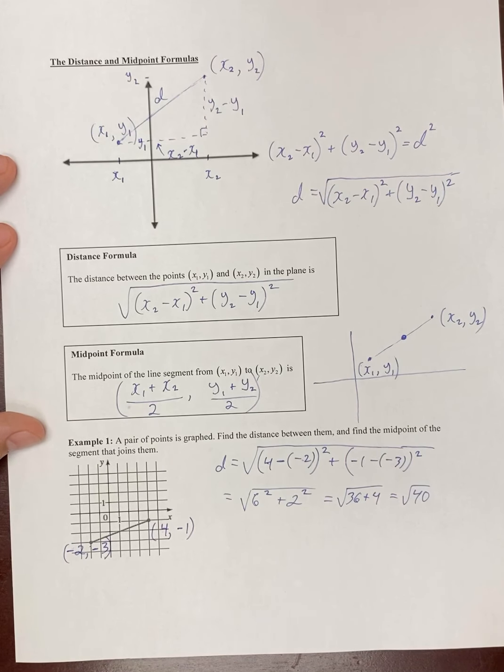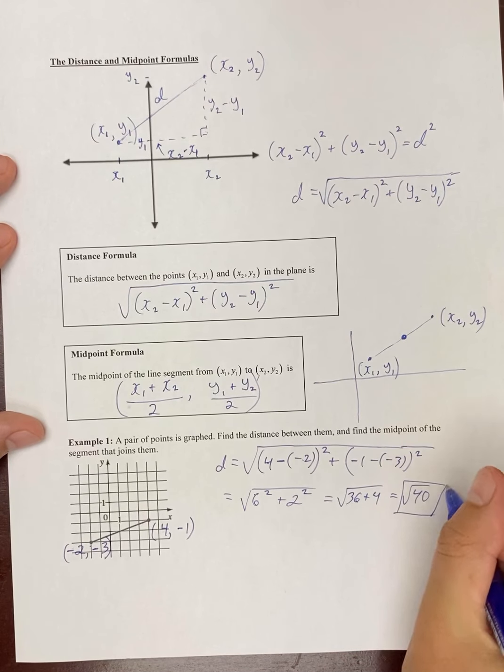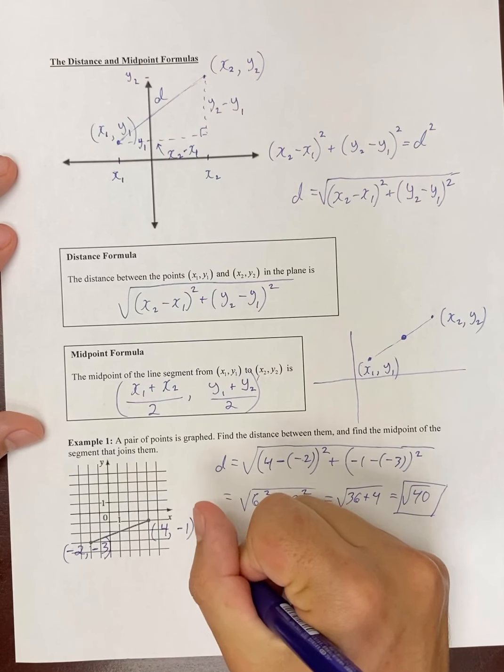And so I get the square root of 40, which simplifies to 2 root 10, but you don't need to bother doing that. What I do want you to do, though, is leave it as the square root. You could get a decimal approximation from your calculator, but we don't want approximations unless we're asked for approximations. By default, you should give the exact answer. And so just leave this as the square root of 40, or you can simplify it to 2 root 10 if you wish.